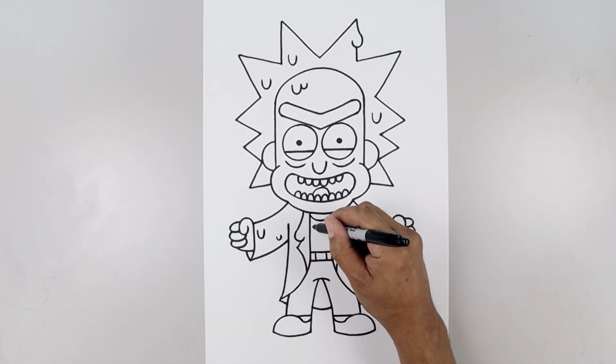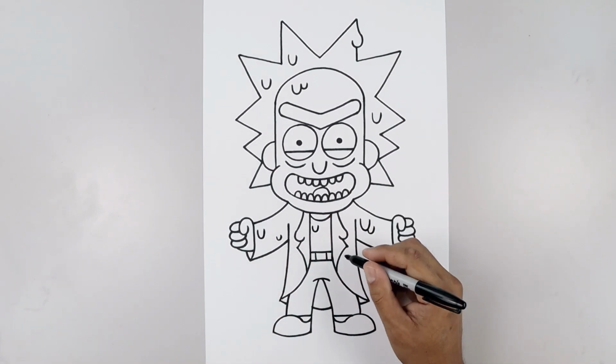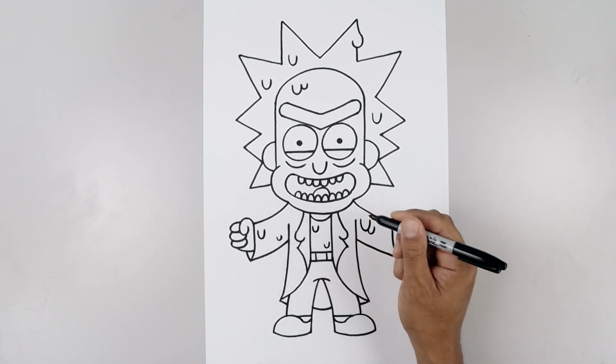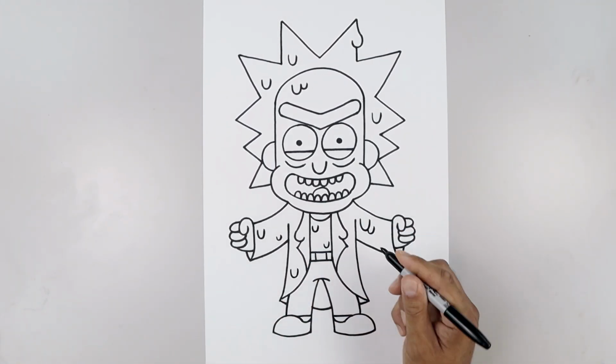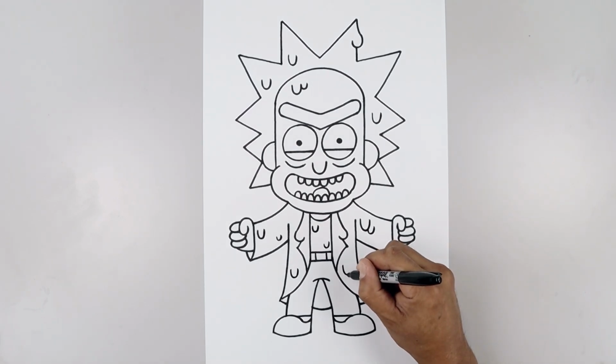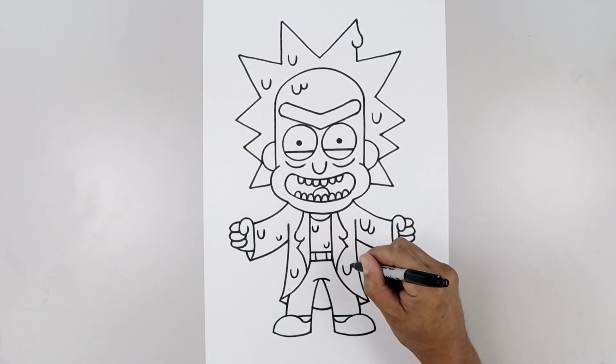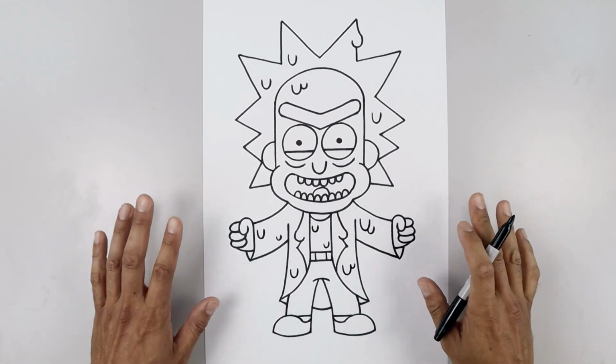Let's add a couple along the inside of the body, on the top, and the bottom, and then a couple more on either side. Let's add one more on the right, and then a smaller one right beside it. And that's pretty much it.